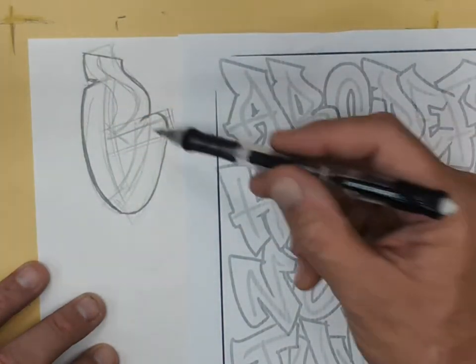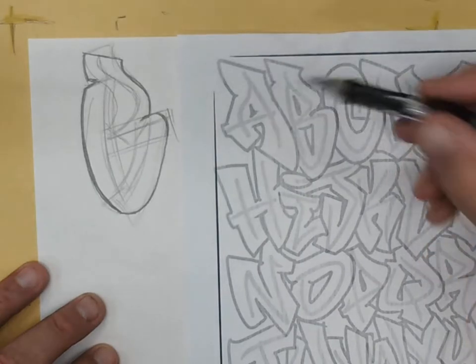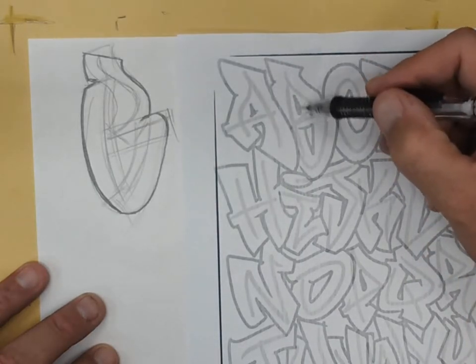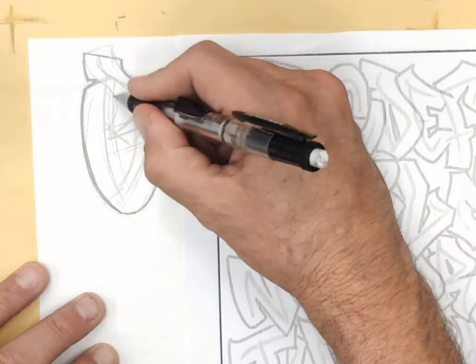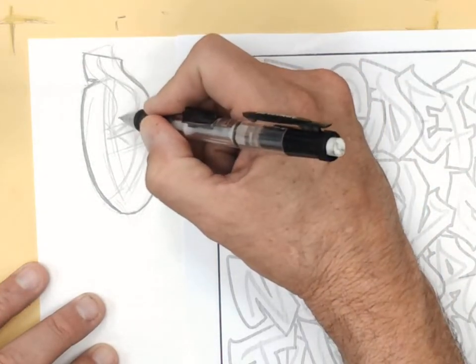Now here's where my structure really helps. In order to get the shape of the negative space on the inside, it's really right about this big right here. You can see the construction lines.